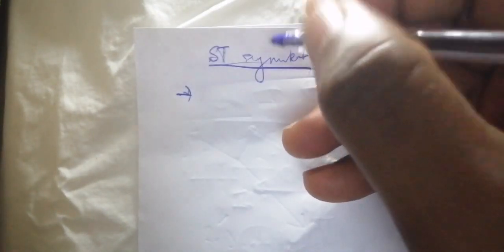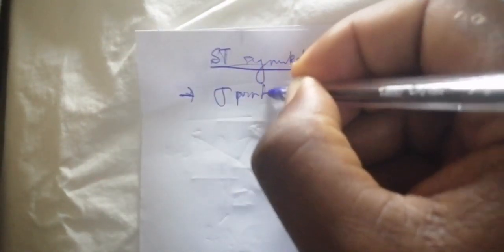In this tutorial, we are going to visualize the ST segment. In order to understand the ST segment, you have to know that the first point of the ST segment is the G point. The G point is the major point, immediately after the QRS complex.